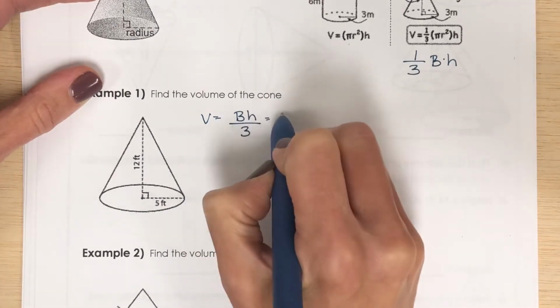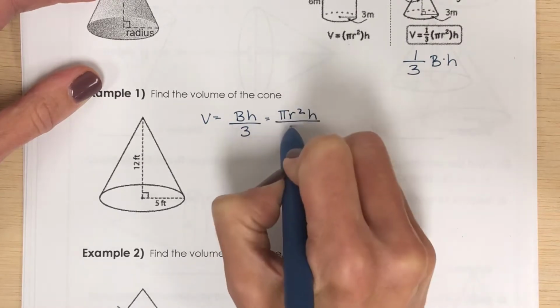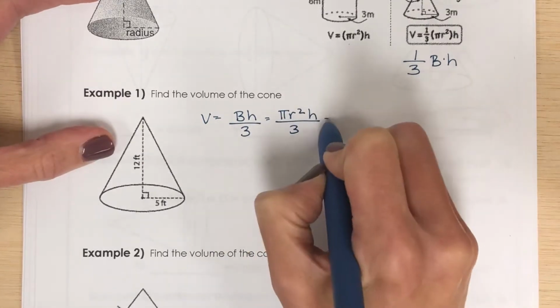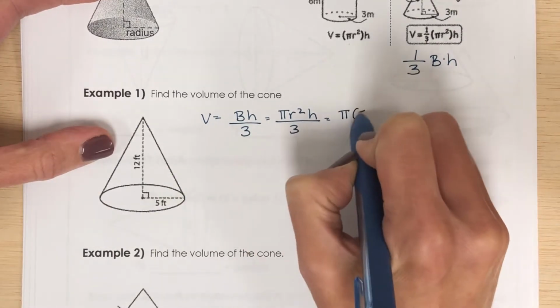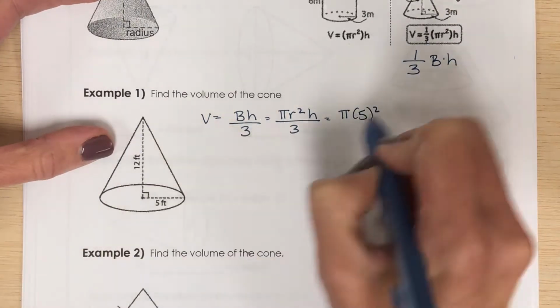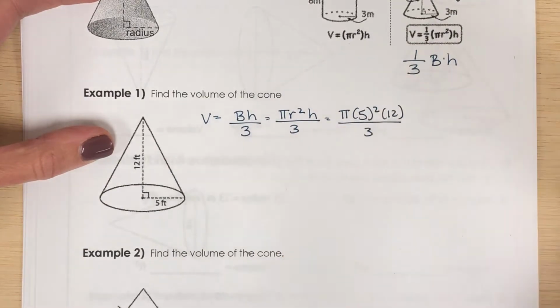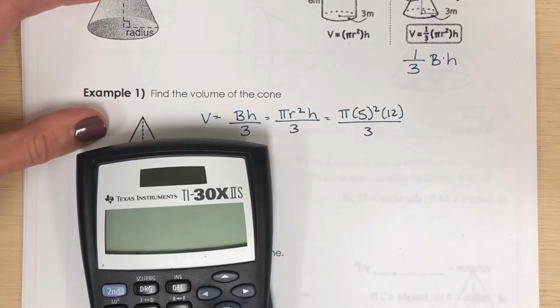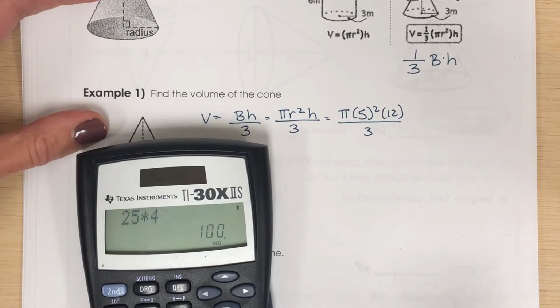And the area of the base is pi r squared. It's that circle times the height, and I'm going to take a third of that. Now I'm going to plug in what I know. The radius is 5, so pi times 5 squared. The height is 12. And I'm going to take a third of that. And I could do, let's see, 5 squared is 25. A third of 12 is 4, so I'm just going to multiply it by 4.